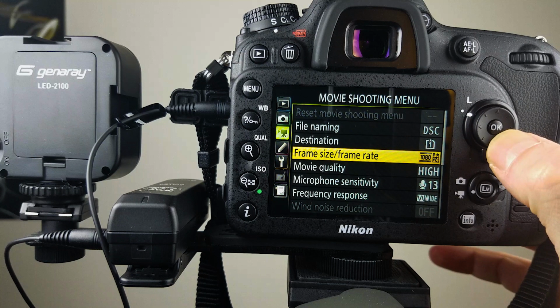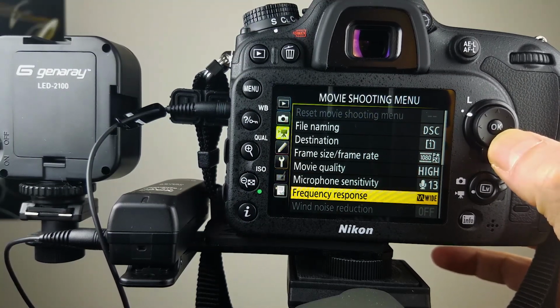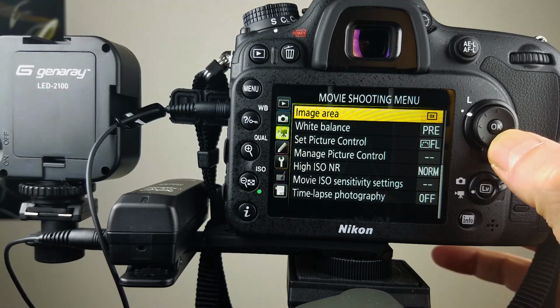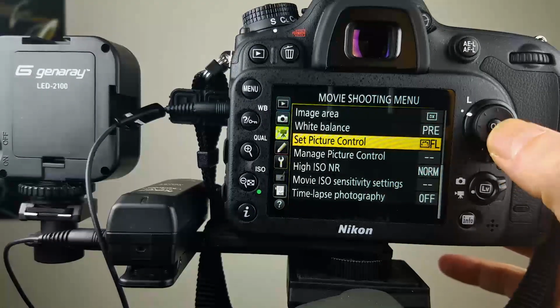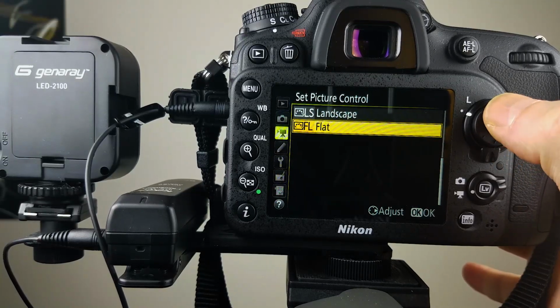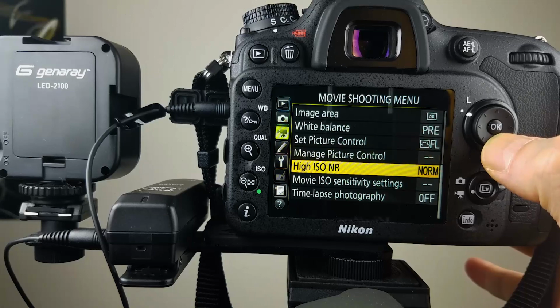I leave movie quality as high and adjust the microphone sensitivity as needed with a wide frequency response. For image area, I shoot in full with white balance and picture control manually set. I leave white balance as a preset, and for picture control, I leave it flat. This allows the most flexibility for post-production.